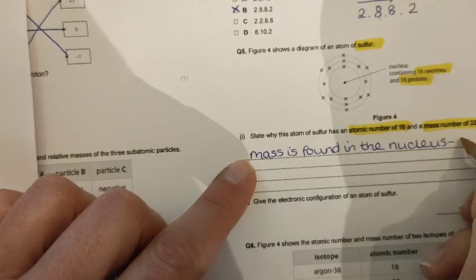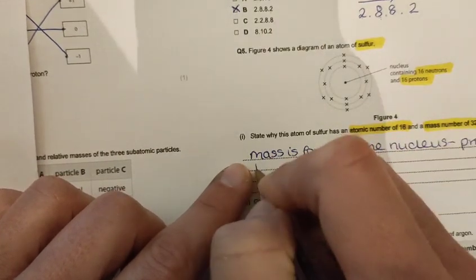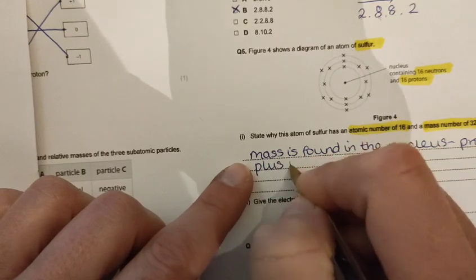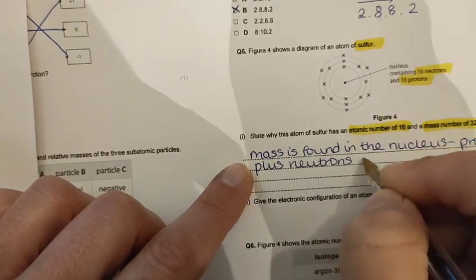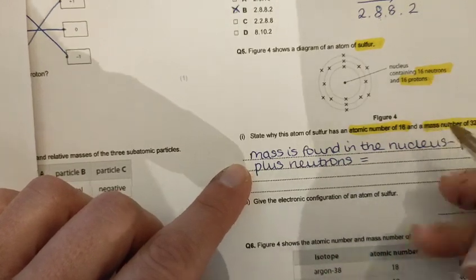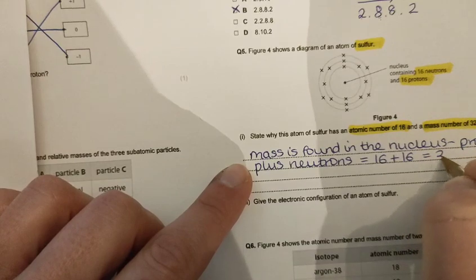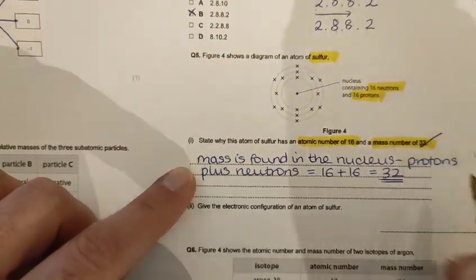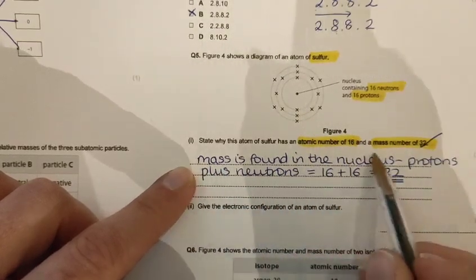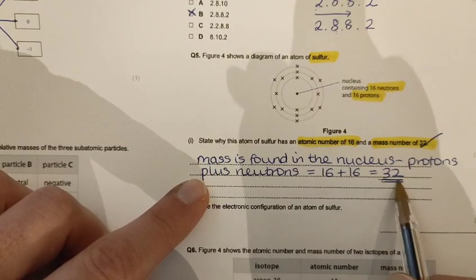And it is the protons plus neutrons. So that equals 16 plus 16, which equals 32. That's that answer. That kind of ticks off that bit. The mass number is 32. It's found in the nucleus, and it's the protons plus the neutrons, and I'm adding them together.